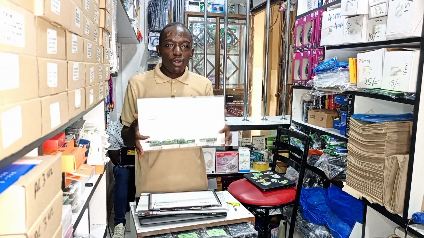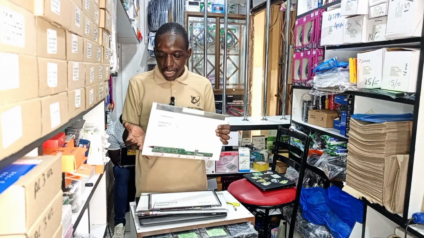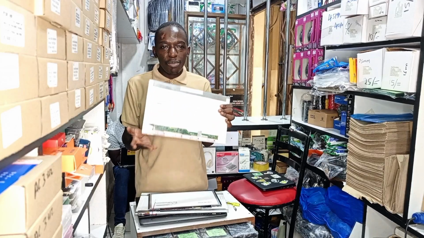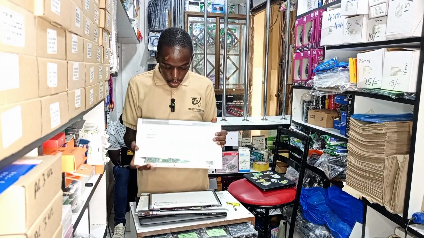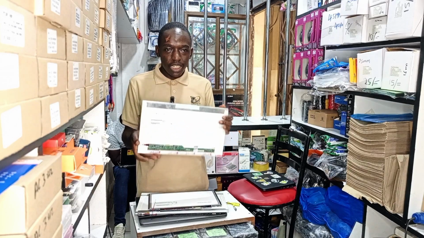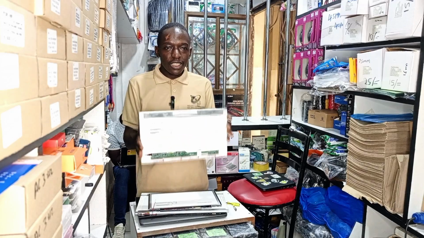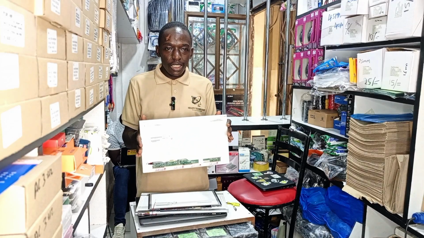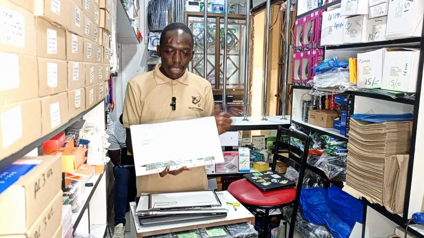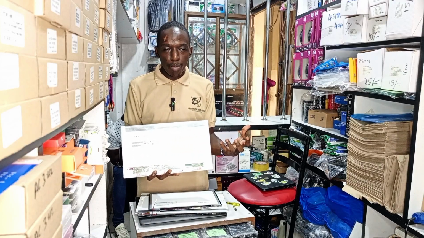And number two, how do I now name this screen when making an order? So I'll consider the size, the thickness, and the number of pins it has. So as an example, I'm now making a call to Nail City Technologies. I'll say this: hello, I need a 15.6 normal screen with 40 pin. Okay, so with that, I'll be able to know this client needs a certain type of screen.